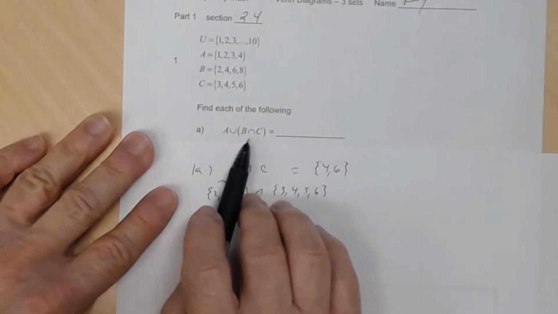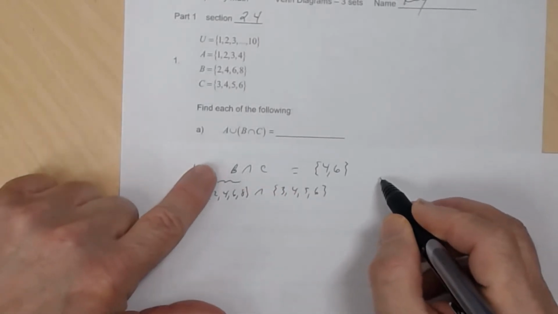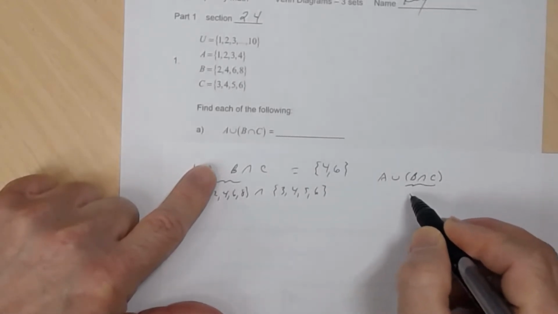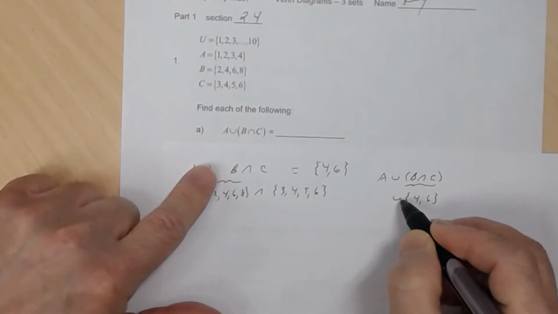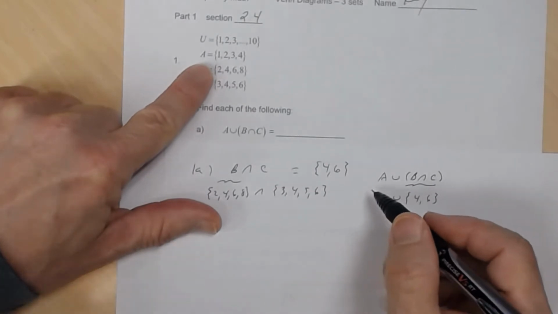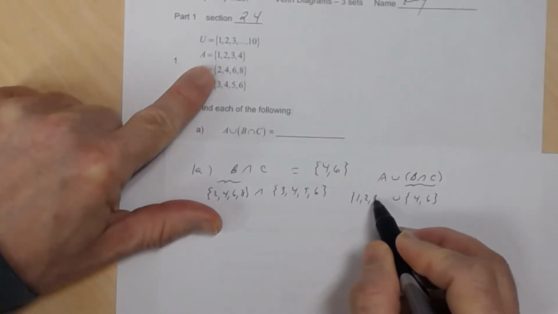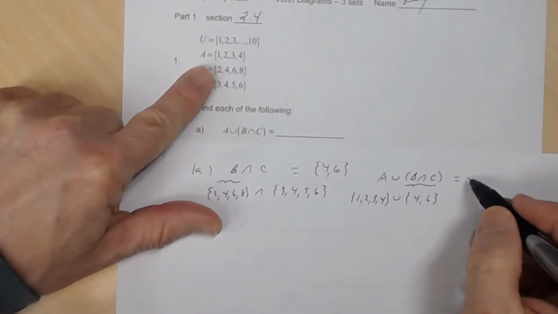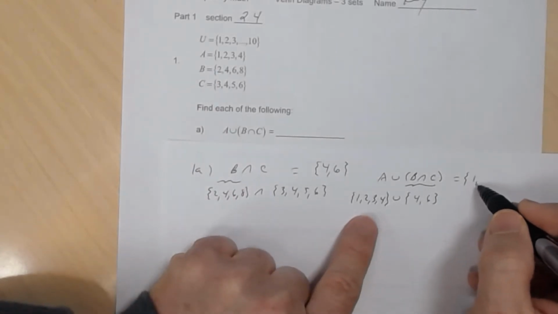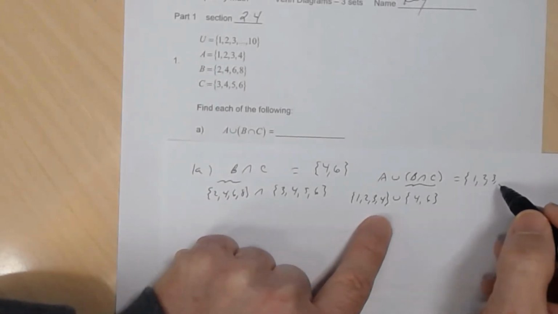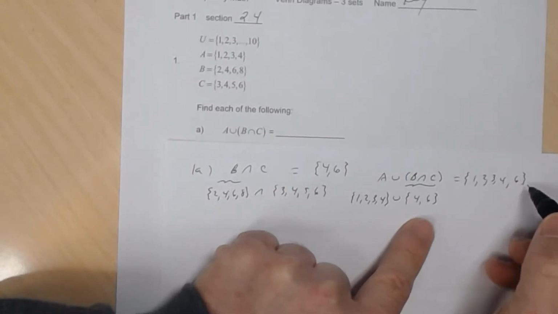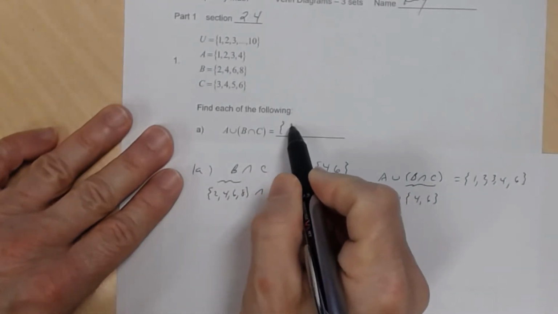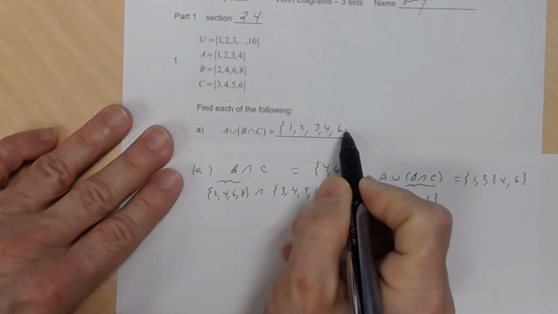Now let's look at this again. So let's look at A union, and then remember we had B intersects C. All right, so I know what this is now. So this is the set 4, 6, and I'm going to union that with set A, and set A has the elements 1, 2, 3, and 4. And so basically the union is you just list all the elements that you see, and I only list it once. So I see 1, 2, 3, 4, 4 is already listed, and 6. All right, so that will be the answer to number 1A. So it will be 1, 2, 3, 4, and 6.